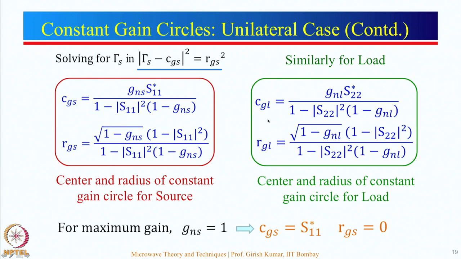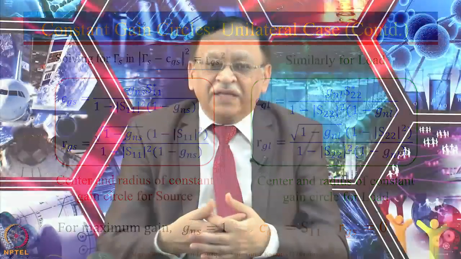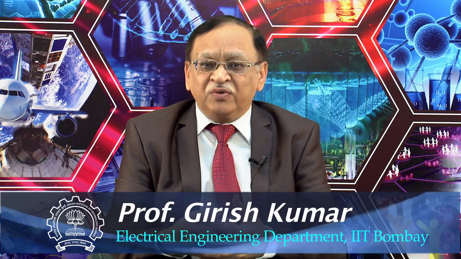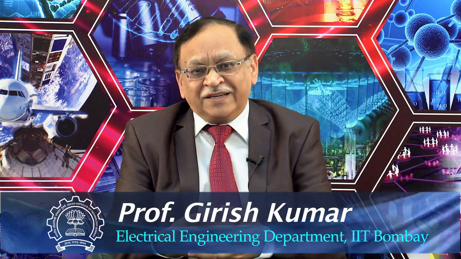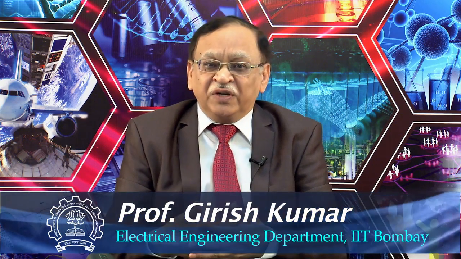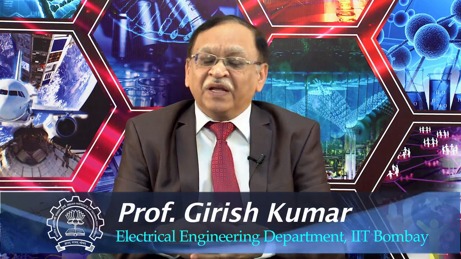So, these are the expressions for the center and radius of the constant gain circle for the load. In the next lecture, we will see what happens if S12 is not equal to 0, what kind of error is obtained if S12 is not equal to 0, and then we will take a complete example of an amplifier design.